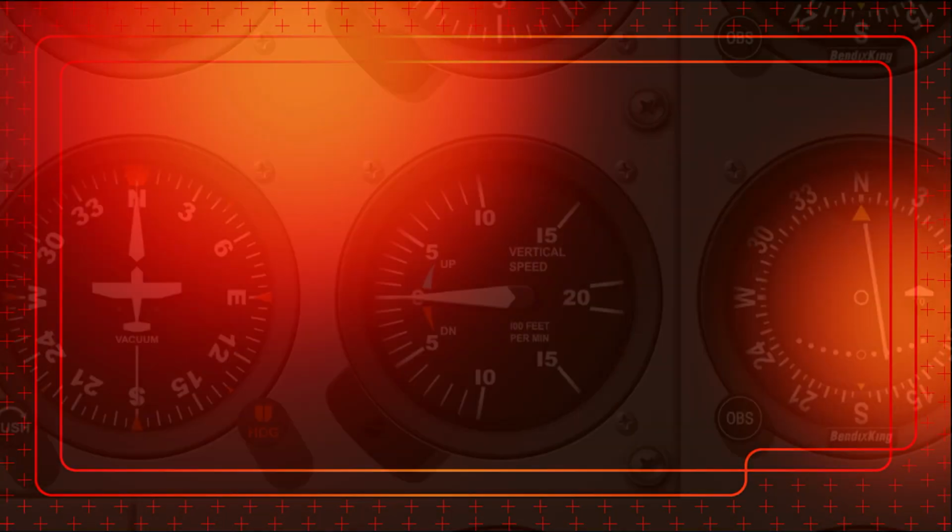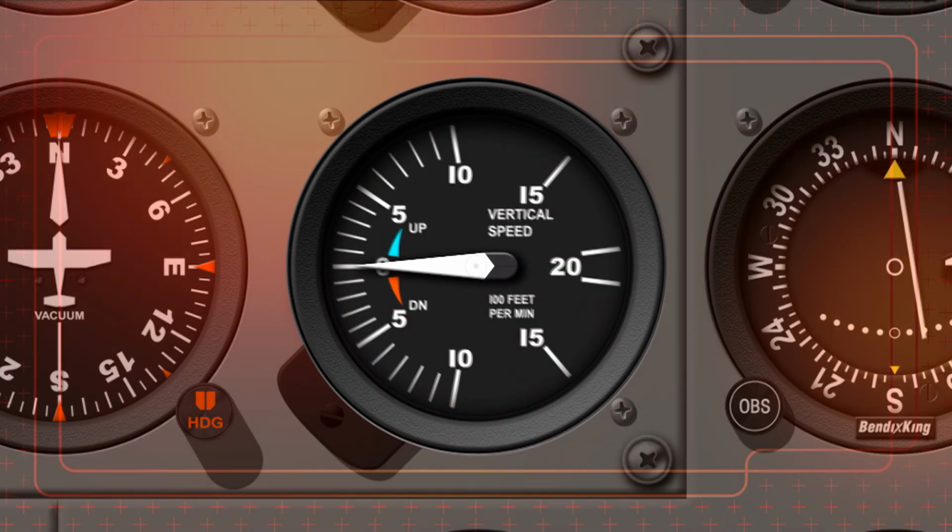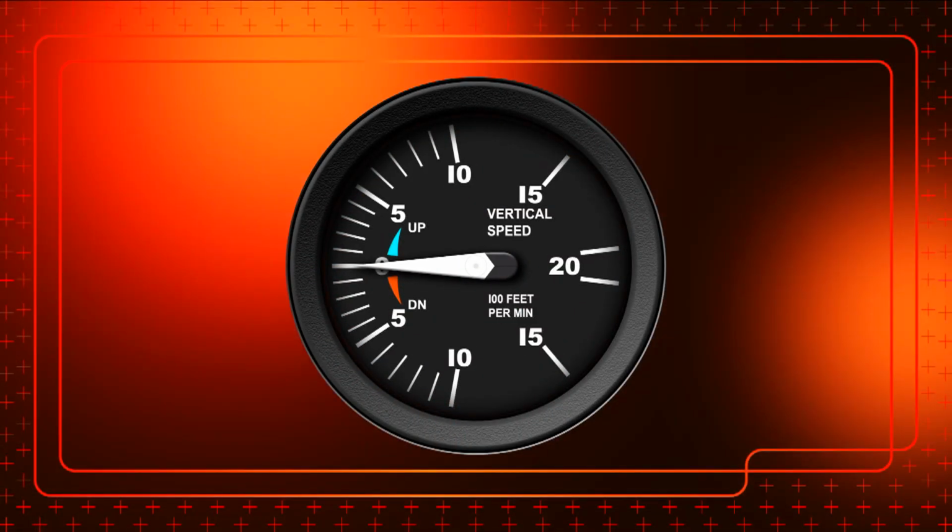We will now move on to the vertical speed indicator. We will start by showing you what the vertical speed indicator represents to the pilot. The vertical speed indicator represents either the rate at which the aircraft is climbing or the rate at which the aircraft is descending to the pilot.